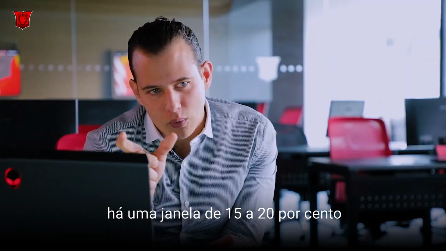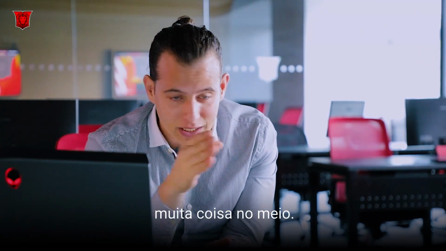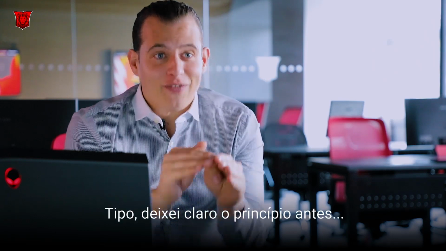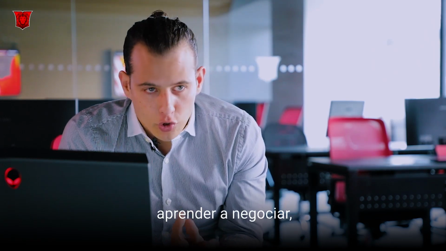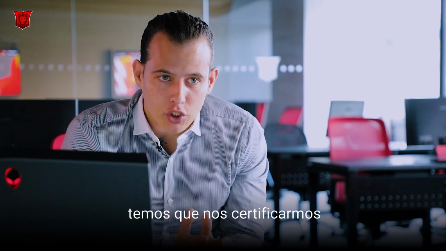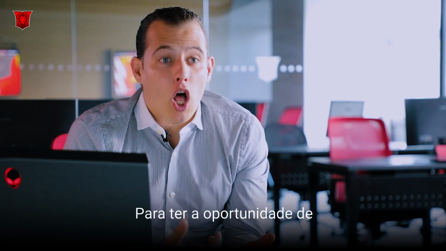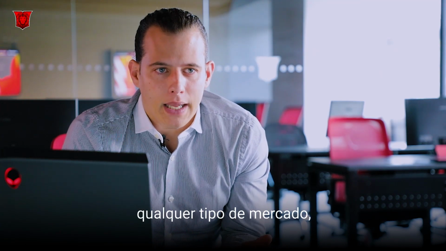There's a 15-20% window where the market does move well, and then there's obviously a lot of stuff in between. So when you're looking at the whole point, to set the foundation there: if we're going to learn how to trade, we have to be able to make money in any kind of market. I should really rephrase that: to have the opportunity to try to make money in any kind of market.